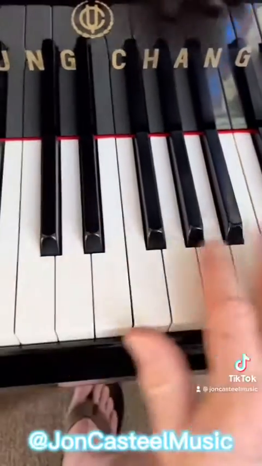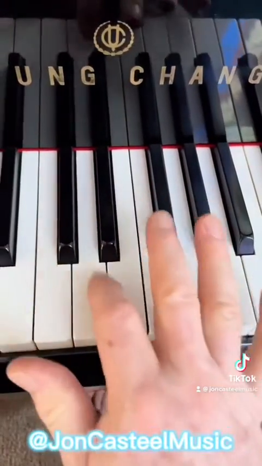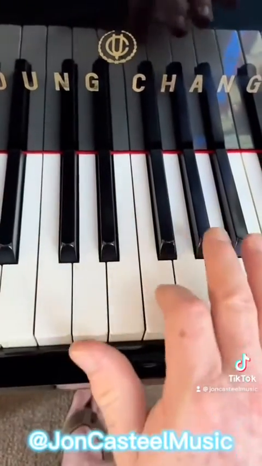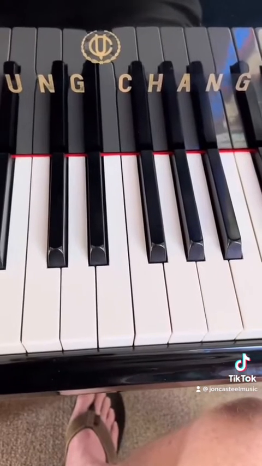Make sure you get that structure. Again, major chords are 4 semitones and then 3. Minor chords are 3 semitones and then 4. Make sure you get that before you move on to the next lesson.